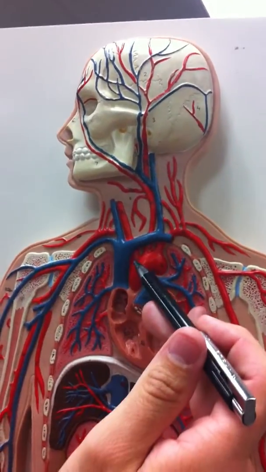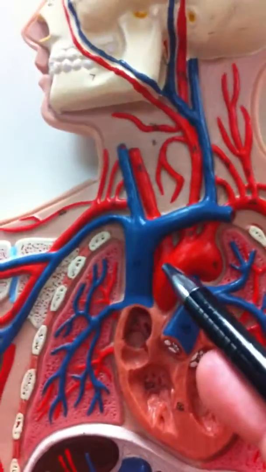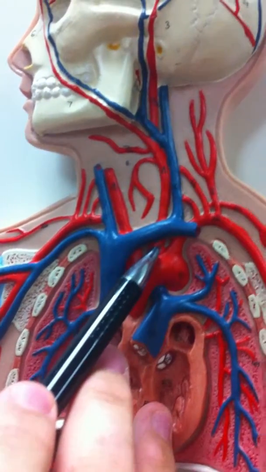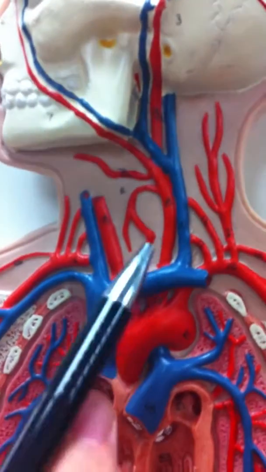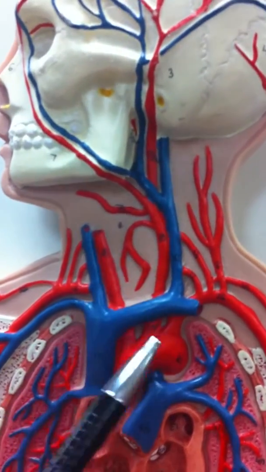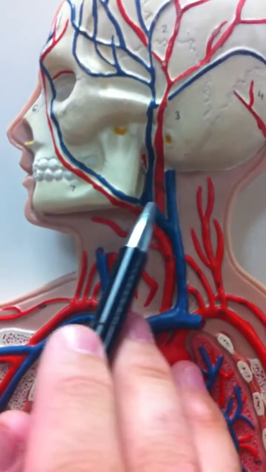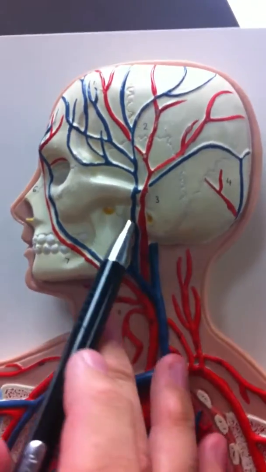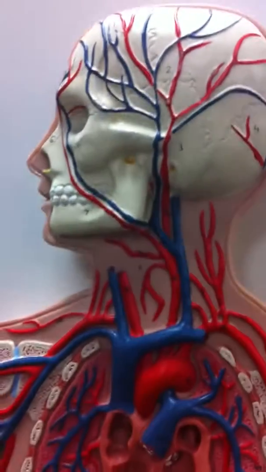Okay, we're going to start with the aorta. And I'm going to start with the one coming out of the center, which is the left common carotid artery. It's going to go up to the brain, and it's going to turn into the internal carotid artery and the external carotid artery.